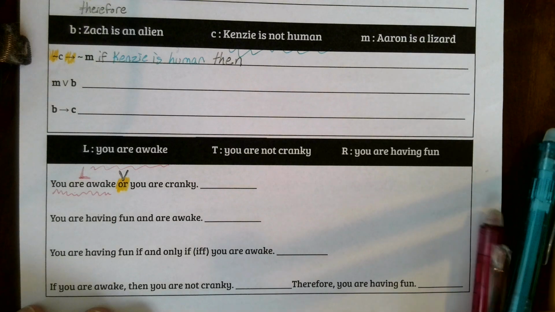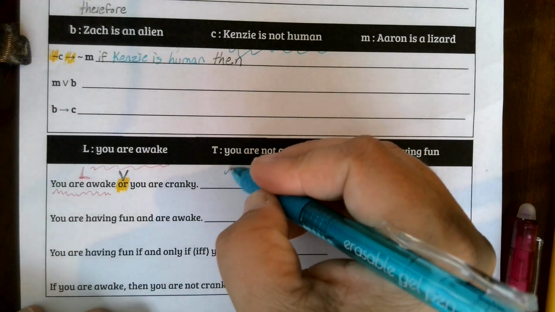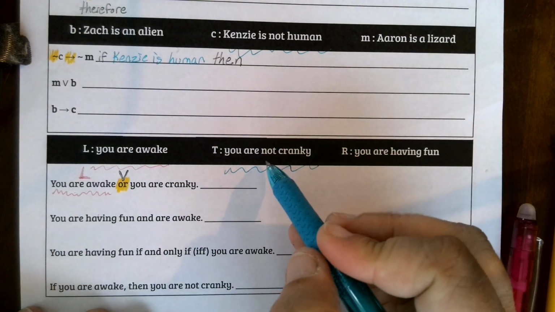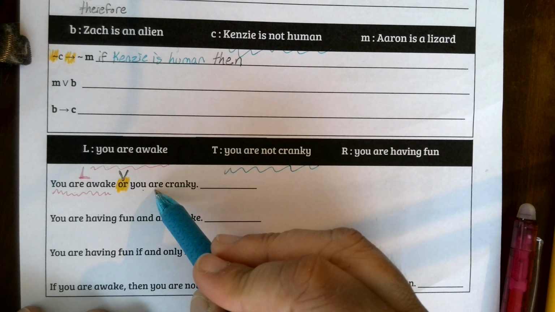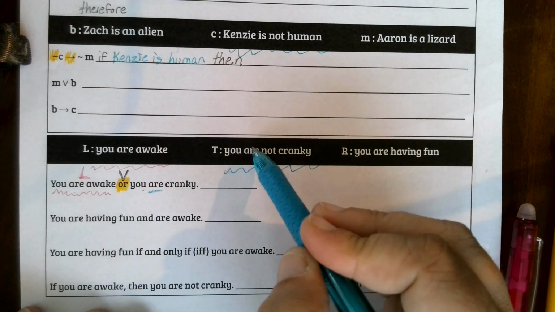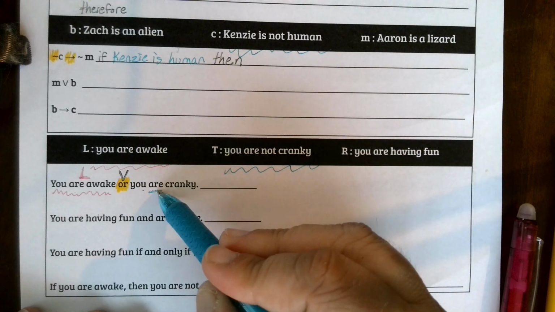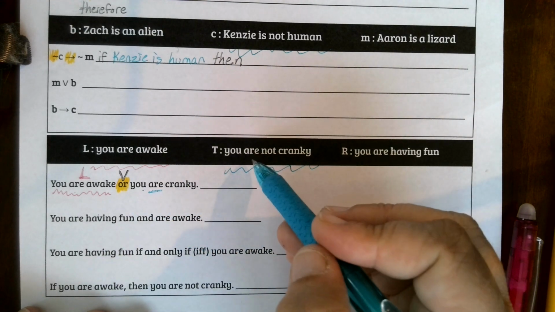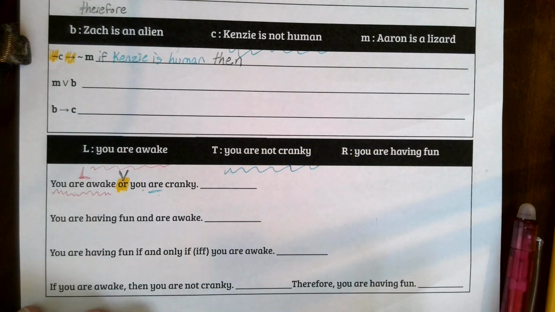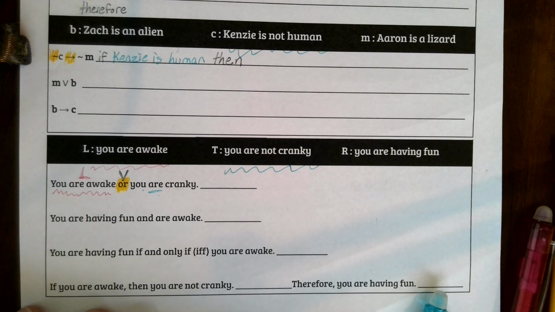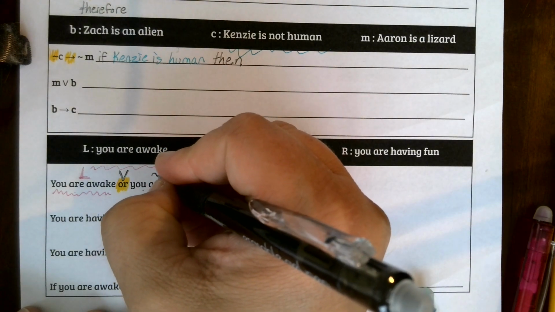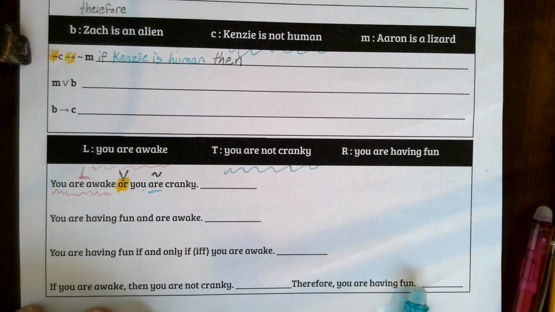Now here's the thing, when I look at you are cranky, I see almost that same statement, but it's not quite. We have you are cranky. This one is you are not cranky. So they have made it the opposite of that. Are not goes to are. Since they've changed it to the opposite, then we know that we're going to be using the negation or opposite not statement.